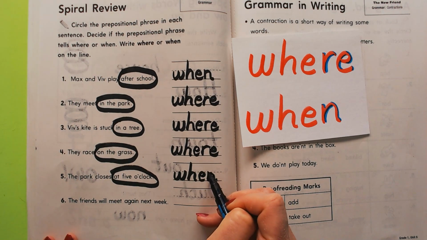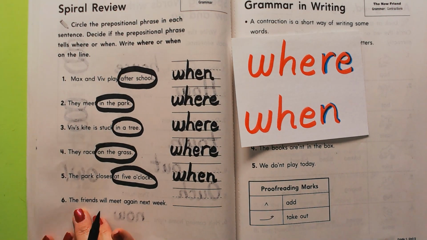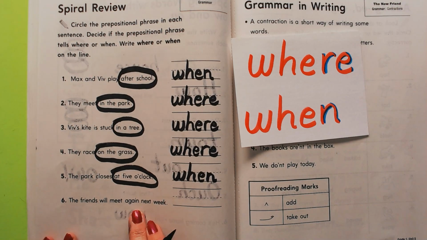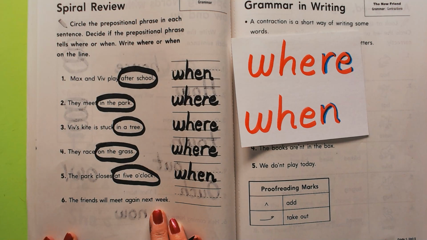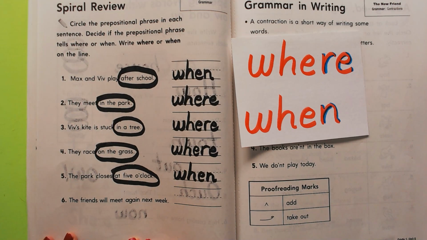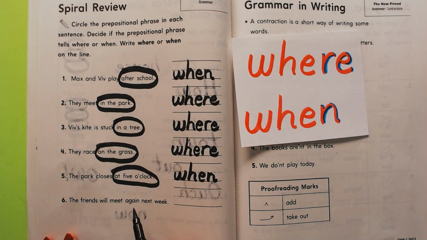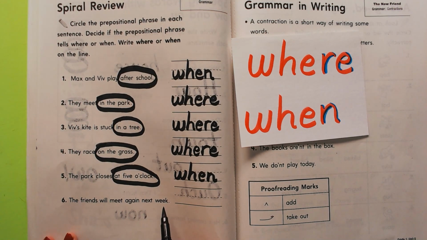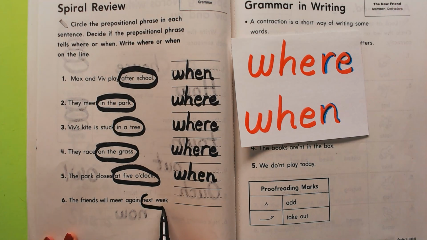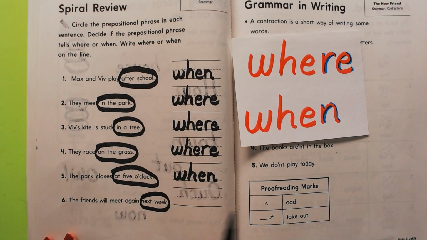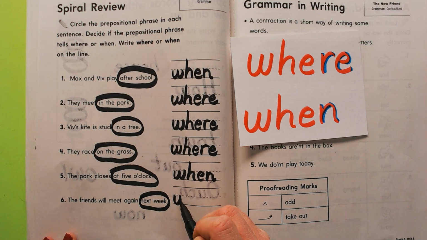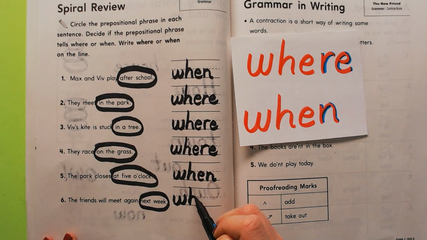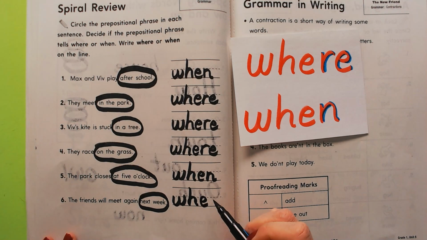The friends will meet again next week. Which part of that sentence tells where or when? Next week tells when. So let's circle next week and write the word when, because that's the question it's answering. When they're going to meet again. When.